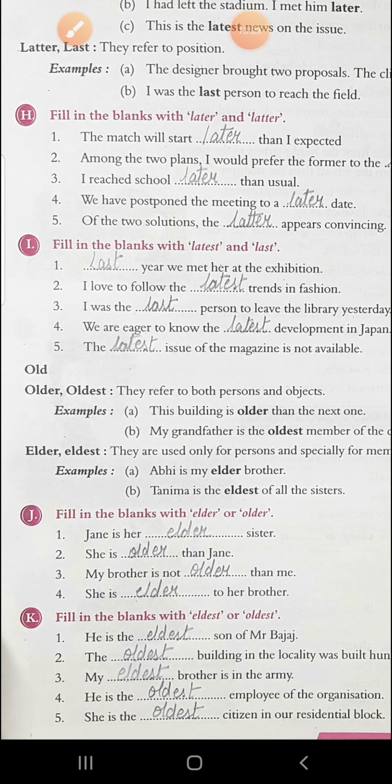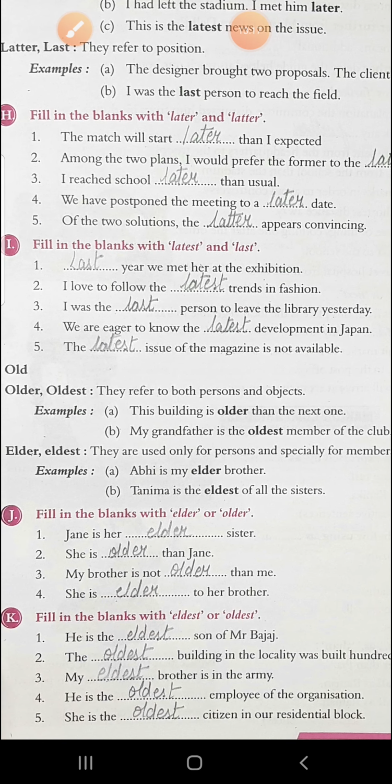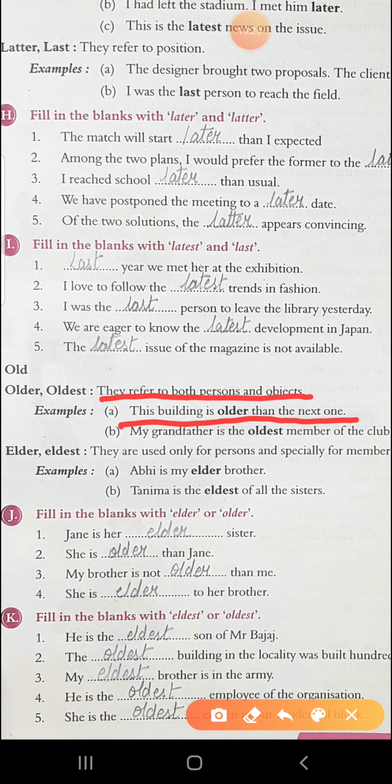Now see this word old. You have seen this word old, older, oldest, elder, eldest. Now the question comes, where to use older, oldest, and where to use elder, eldest. Let's see here. Older and oldest, they refer to both persons and objects. Like see here, the example, this building is older than the next one. So here we are referring to an object. And second, my grandfather is the oldest member of the club. Again here we are mentioning a person.